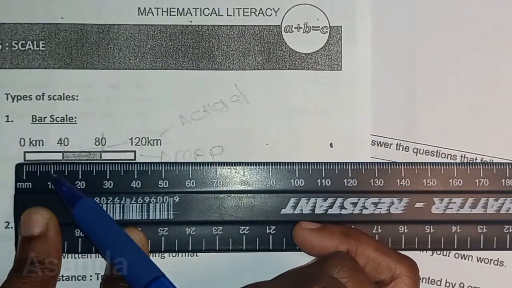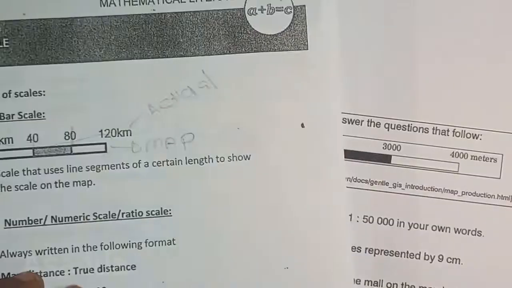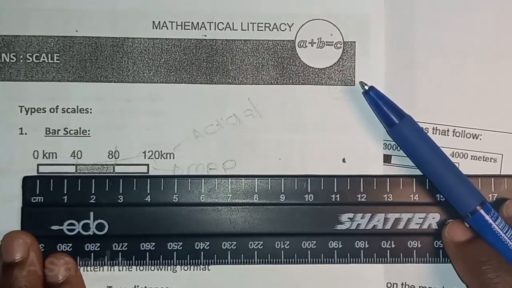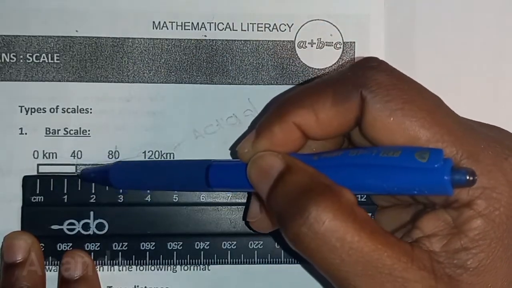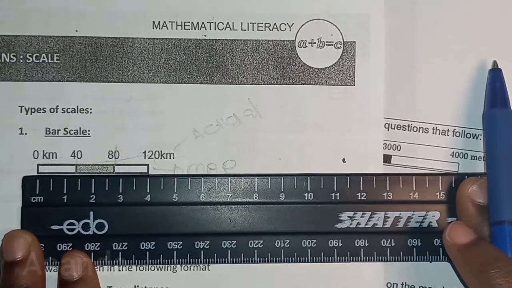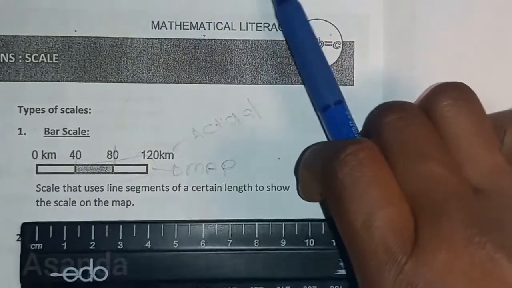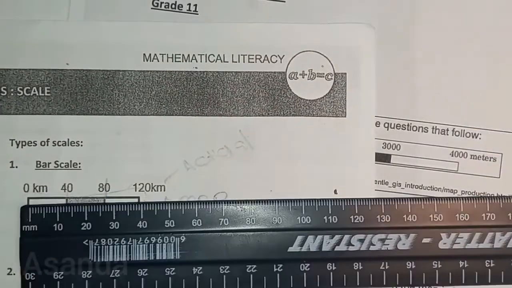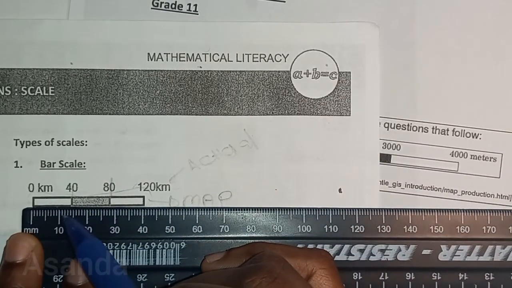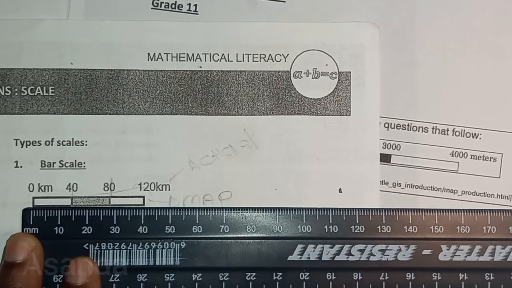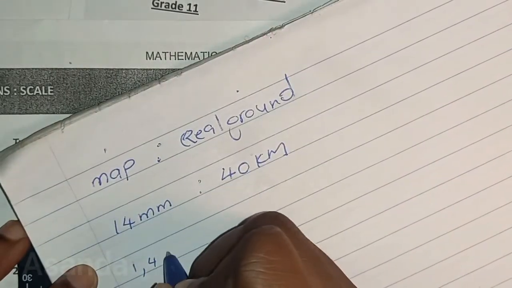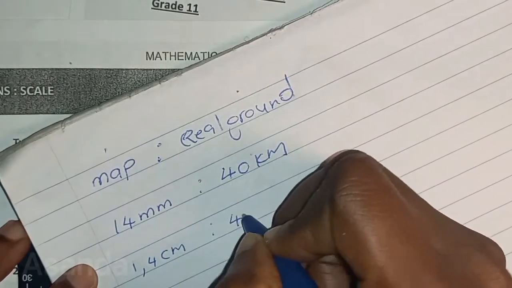So I said from there to there, it's 1 centimeter. As you can see, if you turn it around and use centimeters on the side, from there to there, it's 1 centimeter. But now I won't know because they don't have the lines in the middle. I won't know if it's 1.2, 1.4, 1.3. So that's why I'm using my millimeter side. So it's 1 centimeter, and then you say 1.1, 1.2, 1.3, 1.4. There we go. So we have here the scale as 1.4 centimeters is to 40 kilometers.